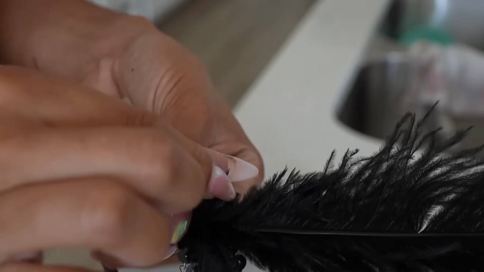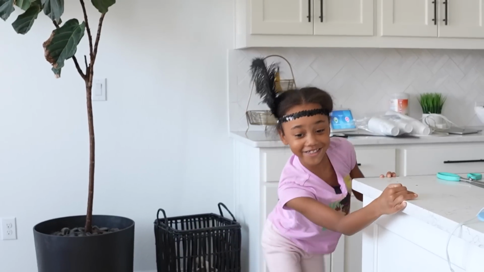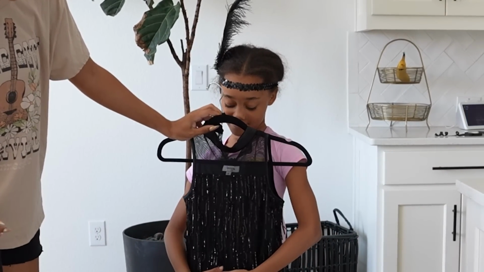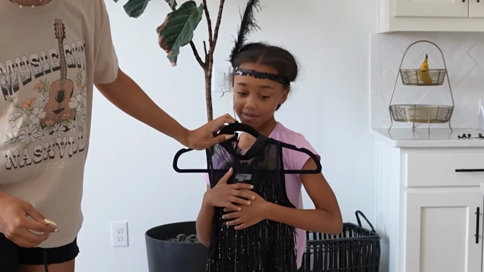I like it. So I'll just sew it on right there. Look at that flapper girl. And it goes perfectly with the dress. And now you just need some little black shoes.